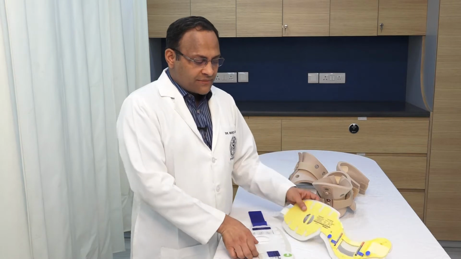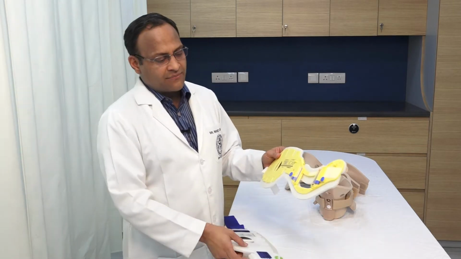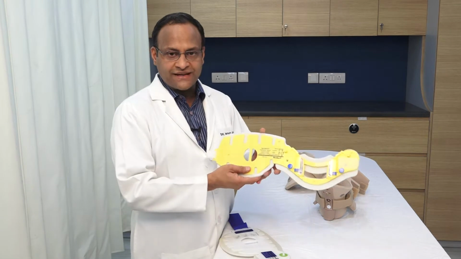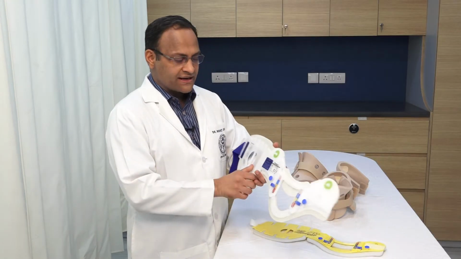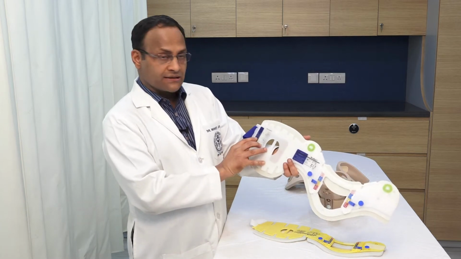Now the one which comes as an adjustable collar comes in two varieties. One is for pediatric use, and it's written here, that's the mini one. And the other one is an adult one, which is again mentioned here, it's for an adult.